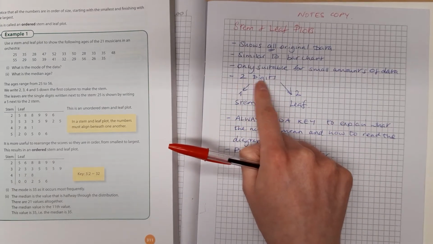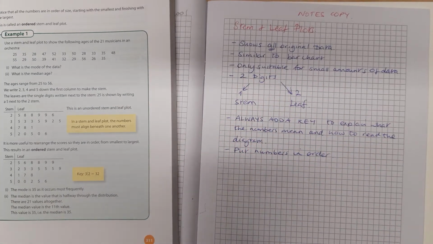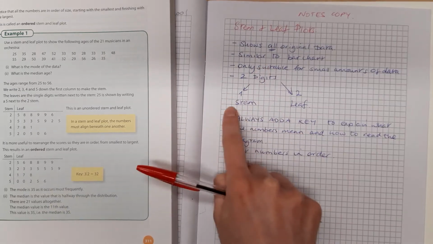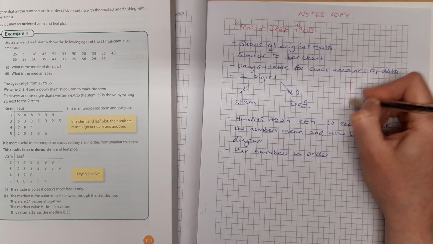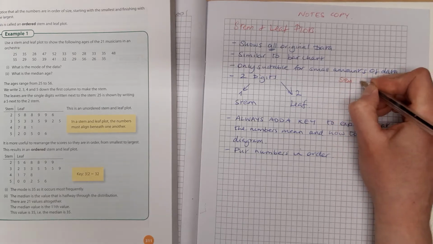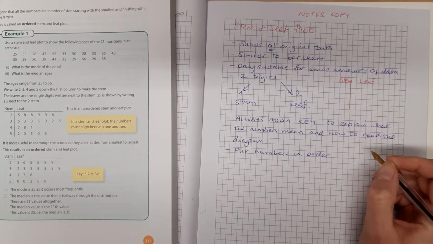It usually consists of 2 digits. Now, you could have 3 digits, but generally it's 2 digits. The first bit is the stem, the second bit is the leaf, and usually there's a line dividing the two. The stem goes on the left and the leaf goes on the right.